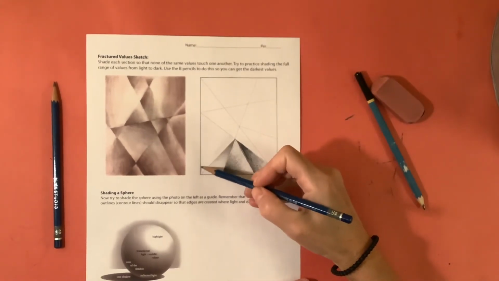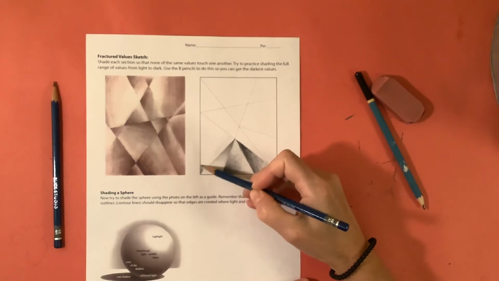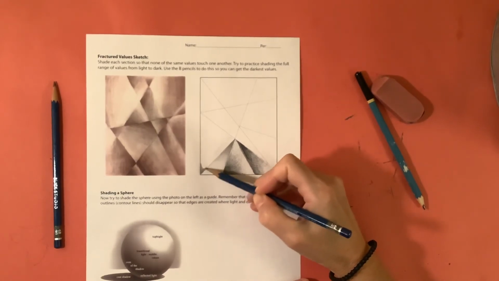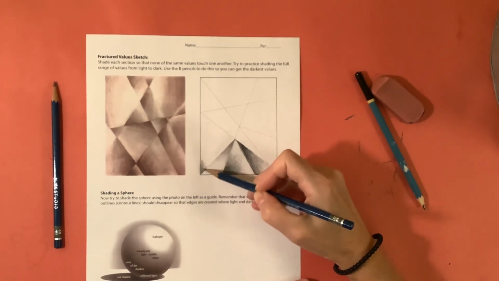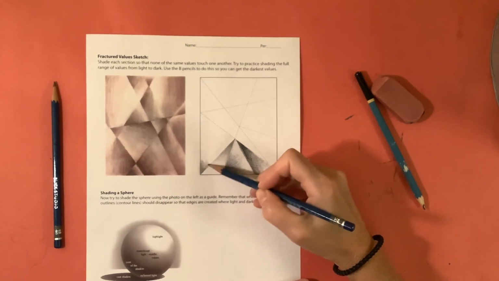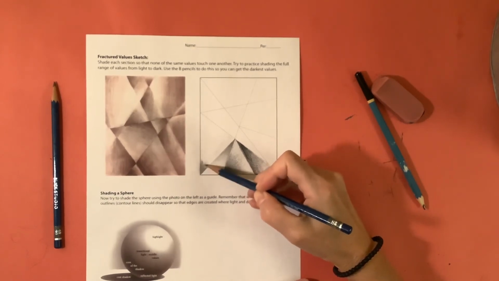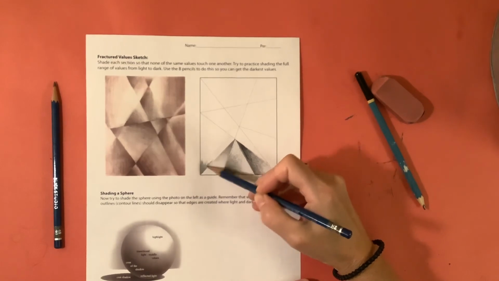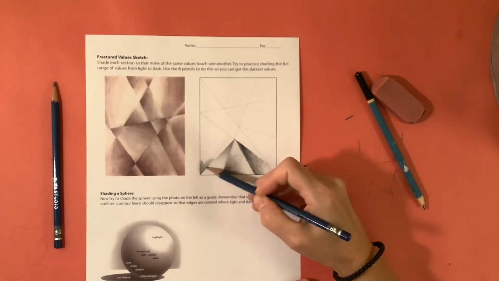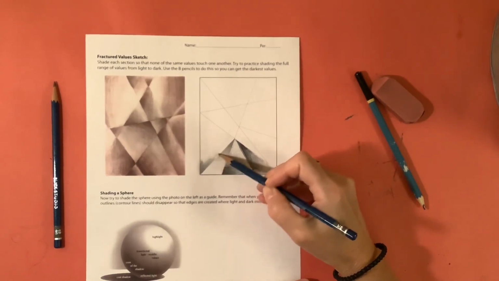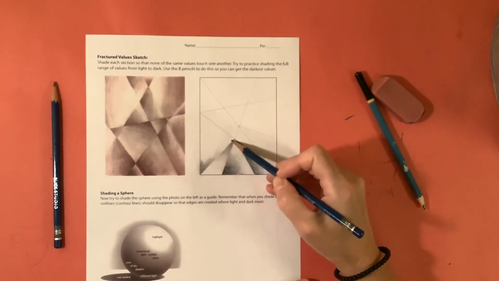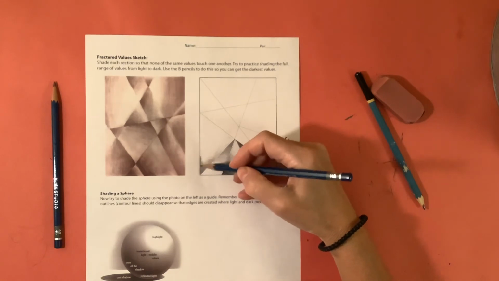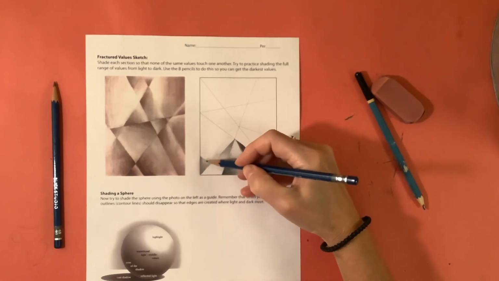So the darkest is, and then it gets from darkest to medium, to less medium, to the lightest. Okay. And then I can kind of transition it out over here.